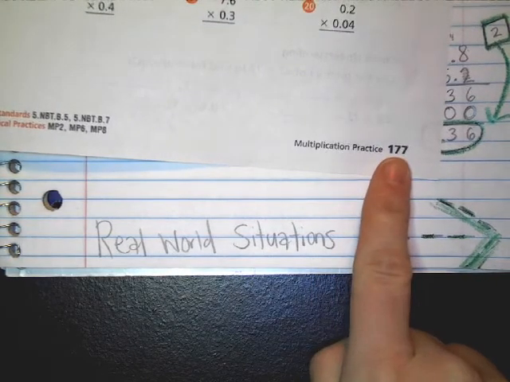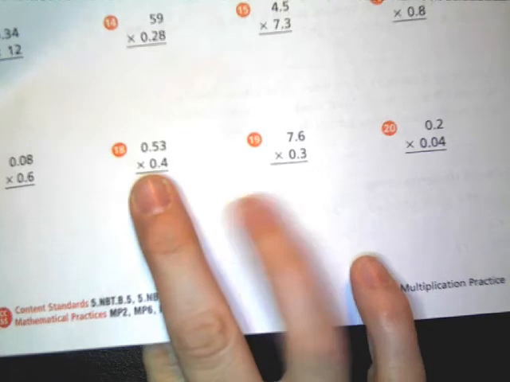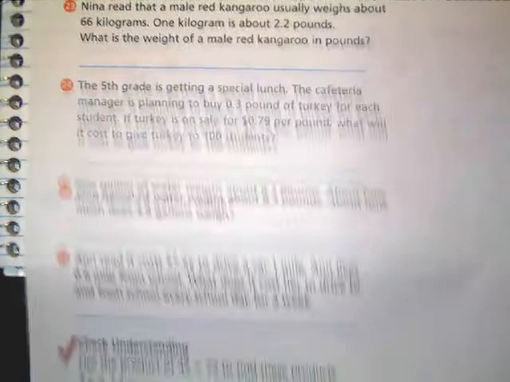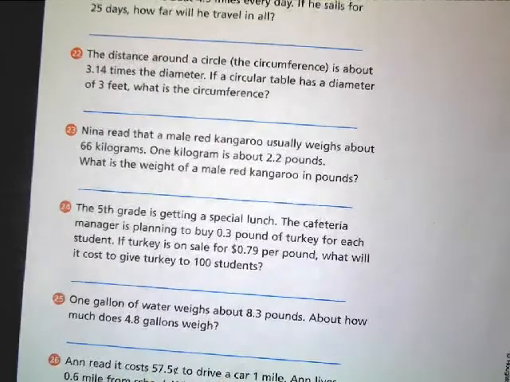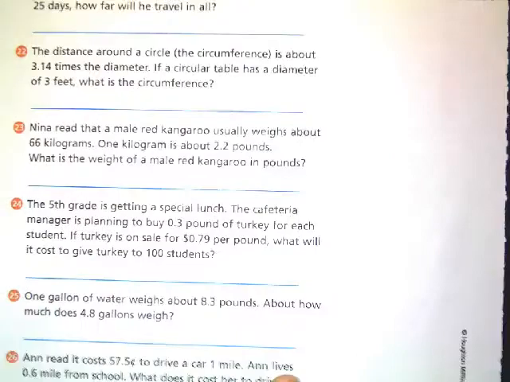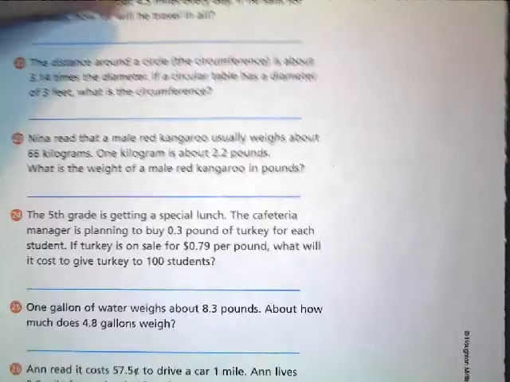You need page 177 in your workbook. Has a toucan on it. It says Unit 4, Lesson 11, page 177. You ready for this? We will not be solving all of these problems. We're only going to be solving numbers 24, 25, and 26.